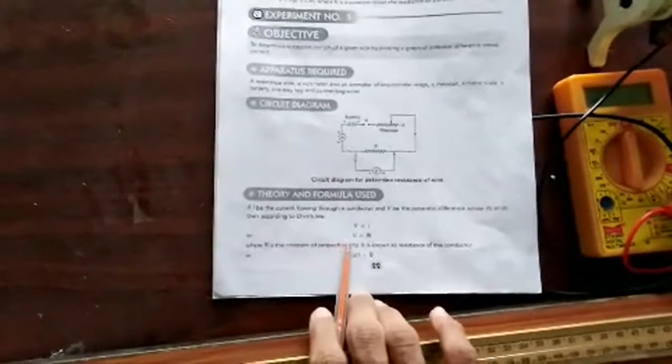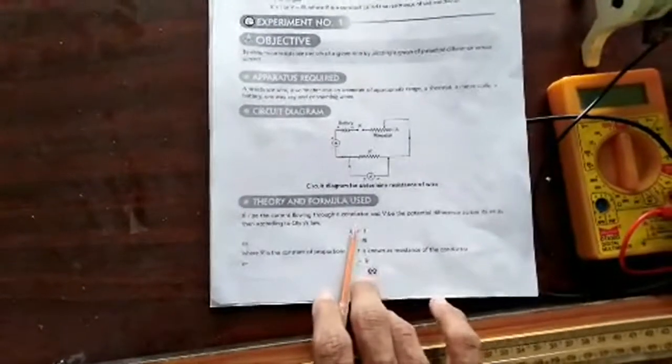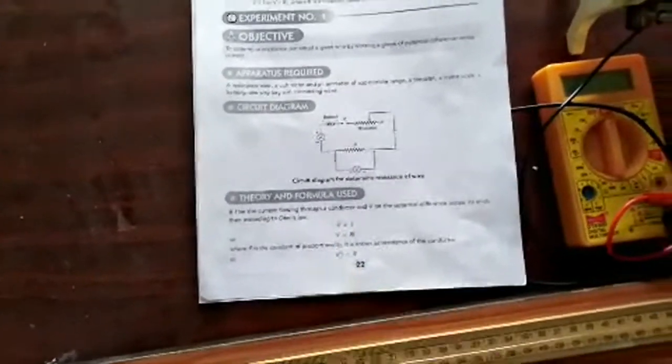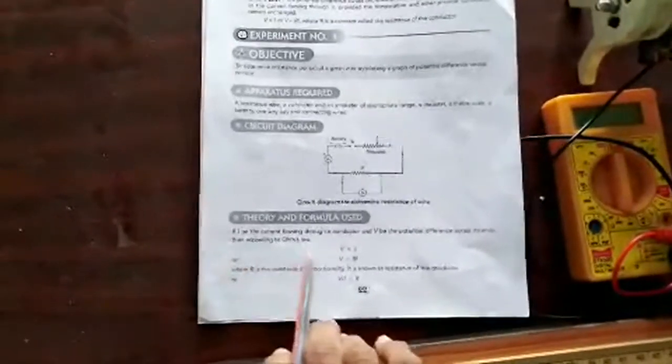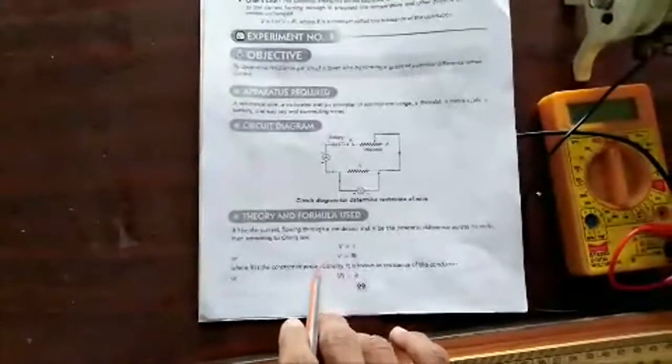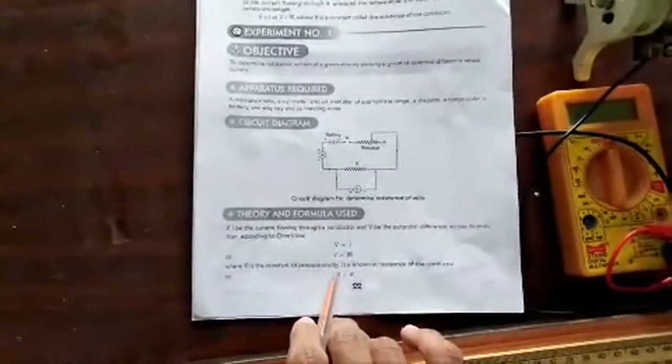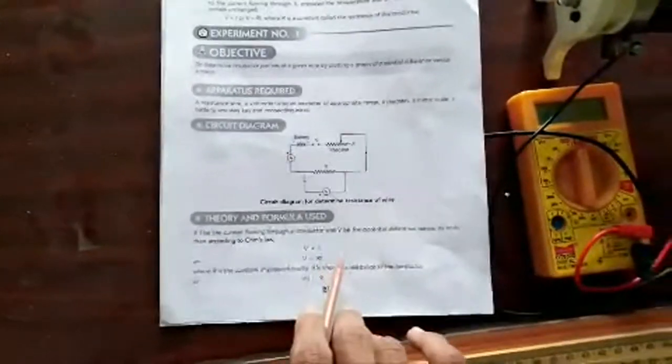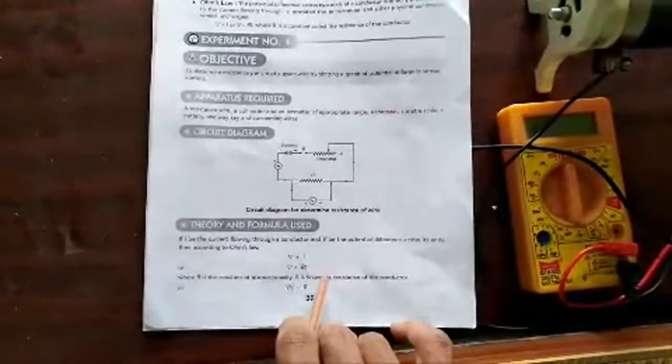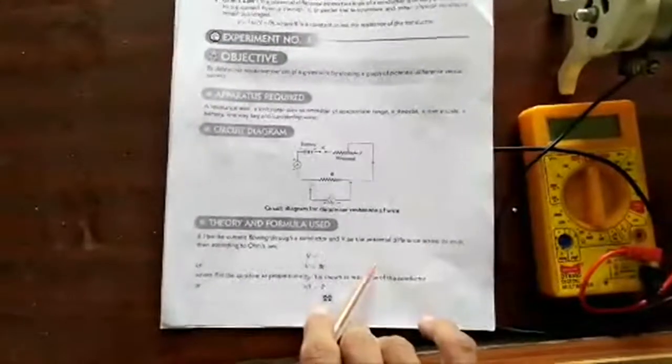And how to find the resistance of the wire? We will take the help of Ohm's law. What does Ohm's law say? Ohm's law says that the potential difference across the conductor is directly proportional to the current flowing in the conductor, provided the temperature as well as the other physical conditions are constant.